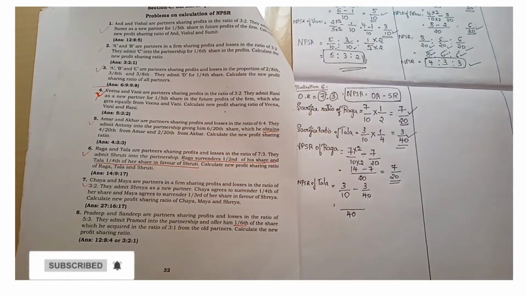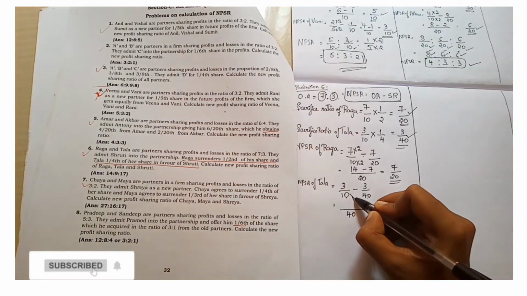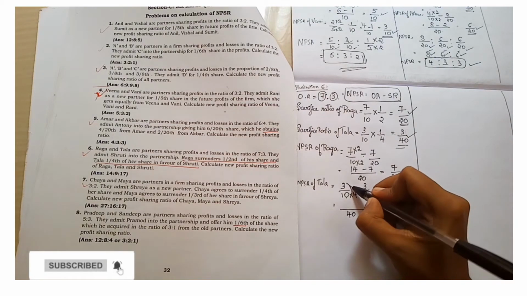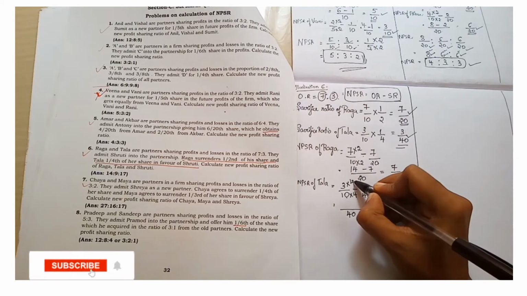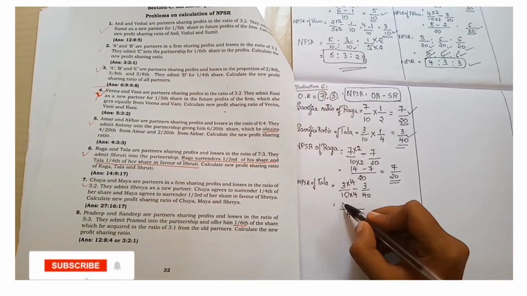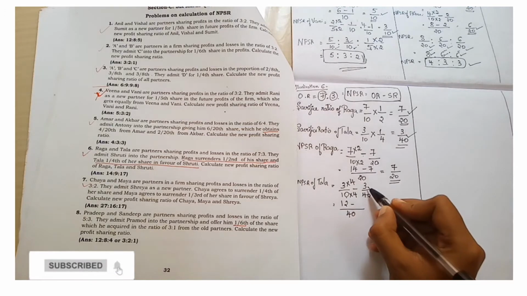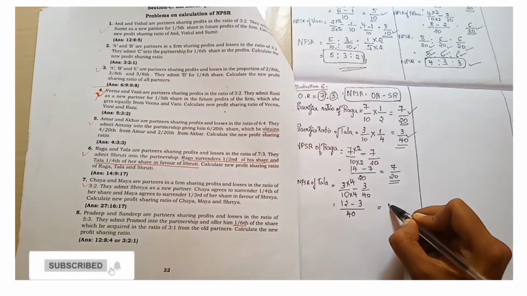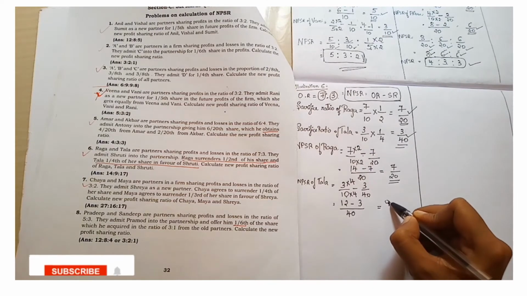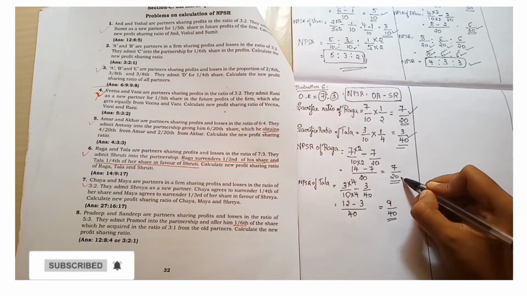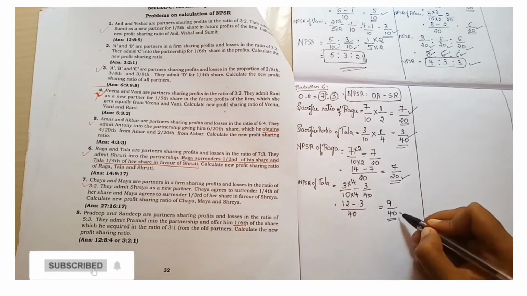So write 40 in the denominator. 10 multiplied by how much will become 40? You have to multiply 10 into 4. Right? So the numerator is also multiplied by 4. Now 3 into 4, how much? 12 minus, write 3 as it is. Now if you minus, the answer is 12 minus 3, 9 divided by 40. So now you get the new profit sharing ratio of Raga and Tala.